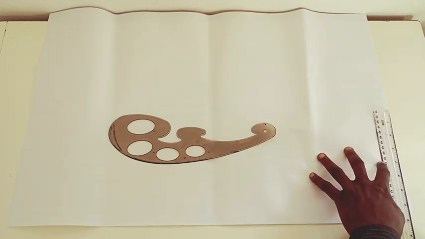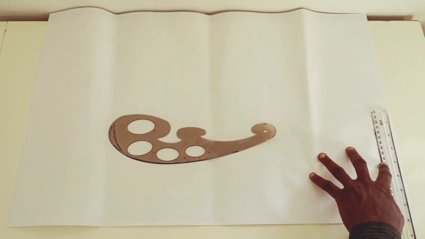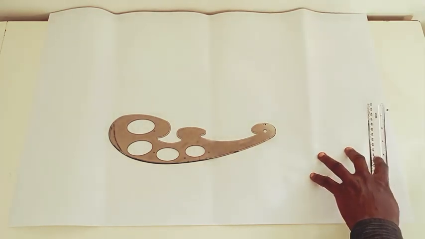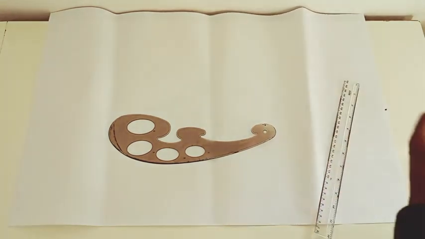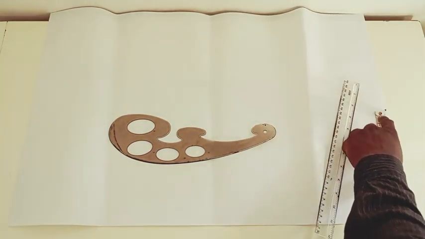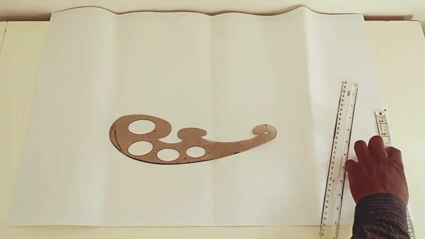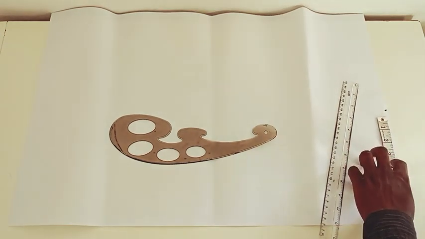I'm going to do that. Whatever the shoulder measurement be in your case, divide the measurement by 2 and mark. So in my case here, let me use tape so you can see. In my case here, the shoulder measurement is 16, so I divided it by 2 and I mark.